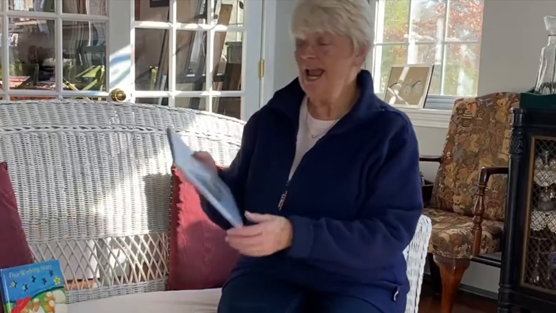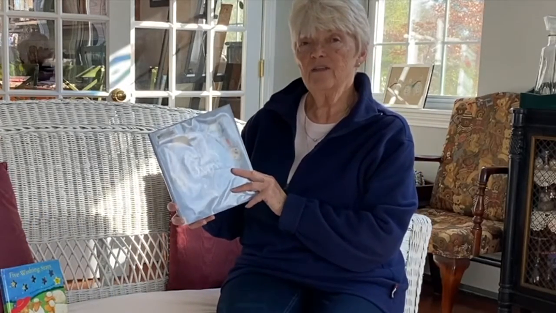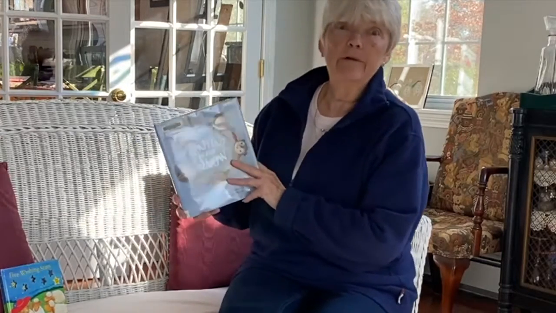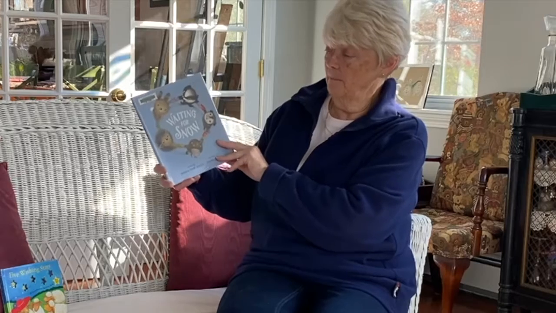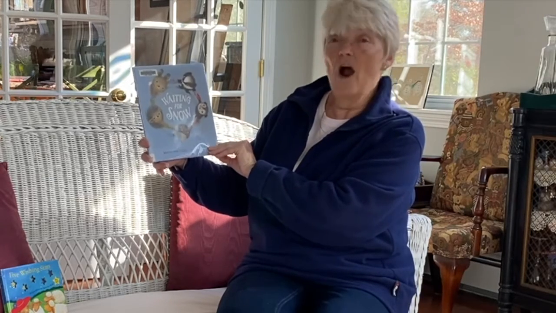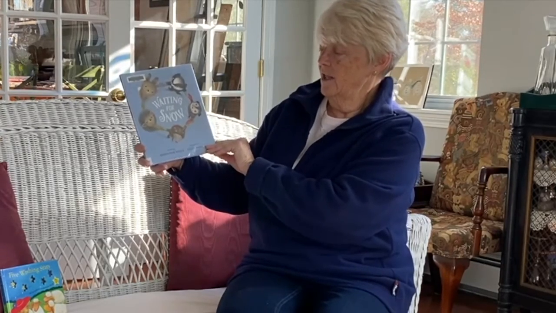My story today is about waiting for snow, counting the days until you get to a snowstorm. You never know when snow is going to come. This book is written by Marsha Diane Arnold, and it's illustrated by Renata Liwska.